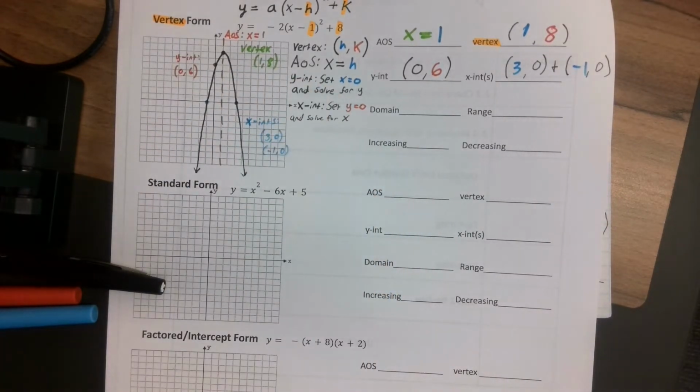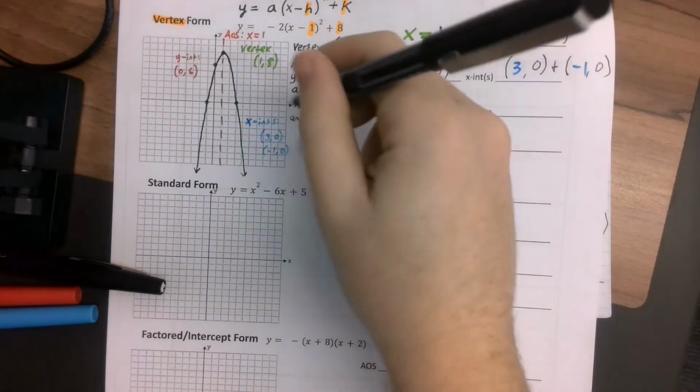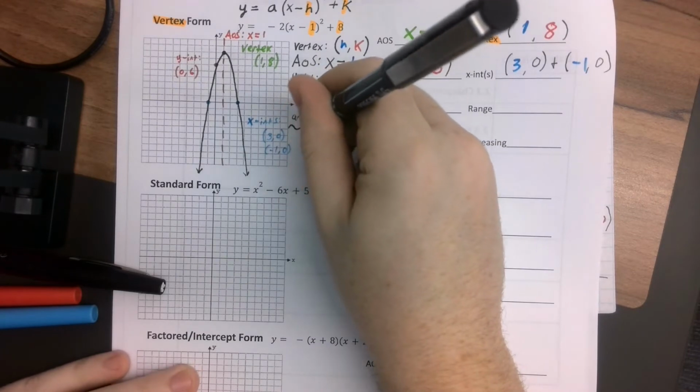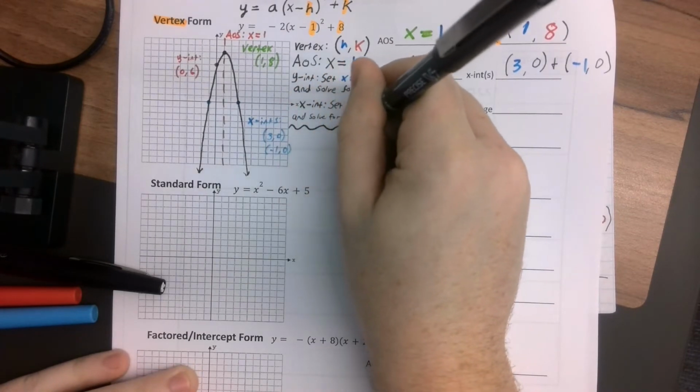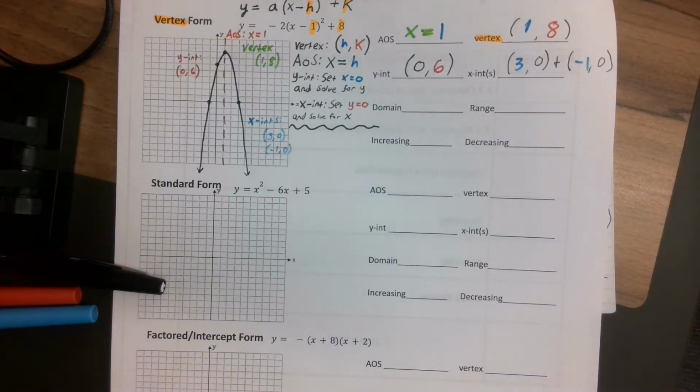Those are the 4 characteristics, 4 of the, let's say, features of a parabola. But there's 4 more things we're going to talk about. And these are not ways of making the parabola. These are ways of describing it. These are our descriptive sort of terms.